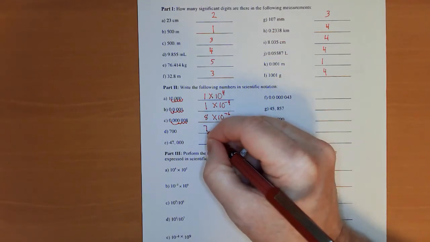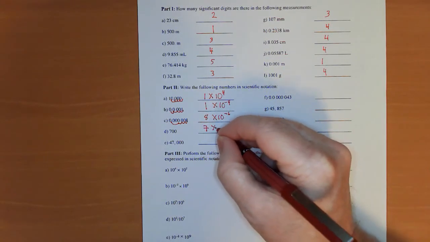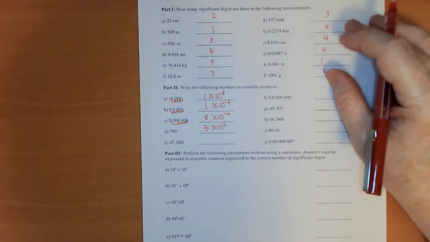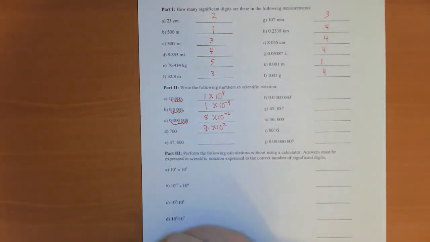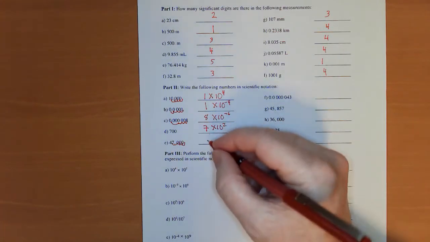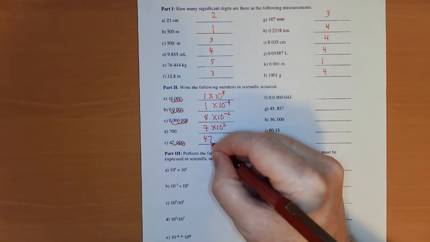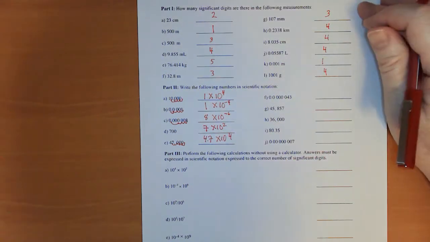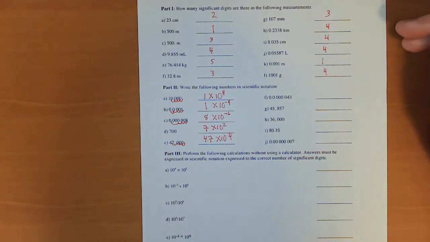This is 7 times 10 to the 2nd. Here, 1, 2, 3, and 4. 4.7 times 10 raised to the 4th. And again, if we're going a little fast, feel free to pause between questions. Feel free to back up, listen to the explanations multiple times.